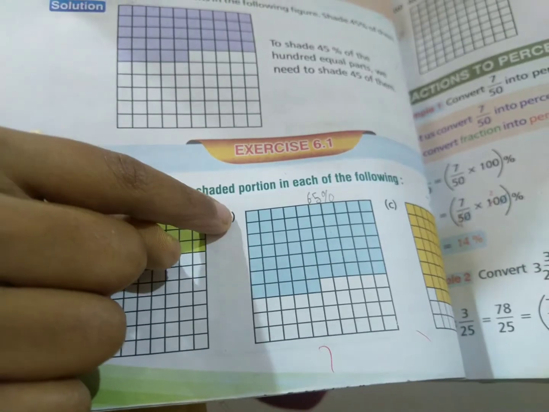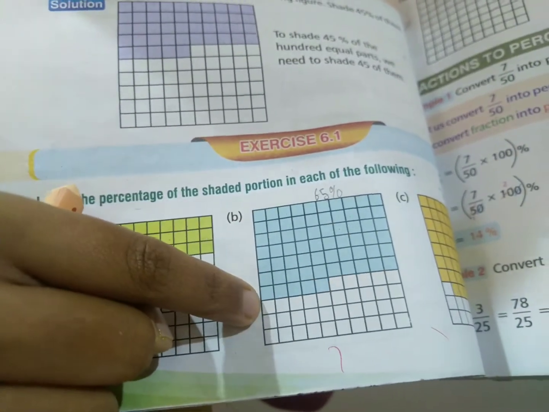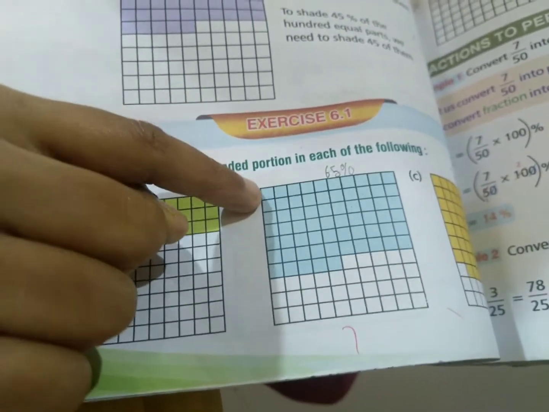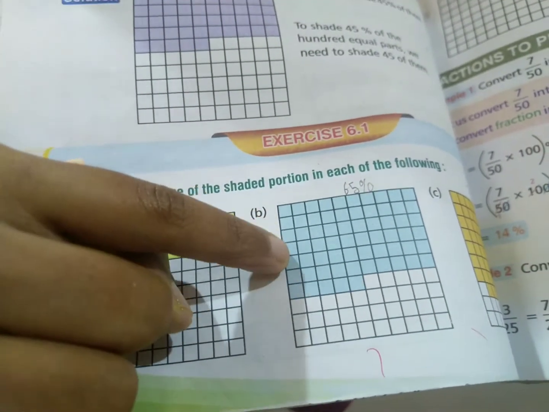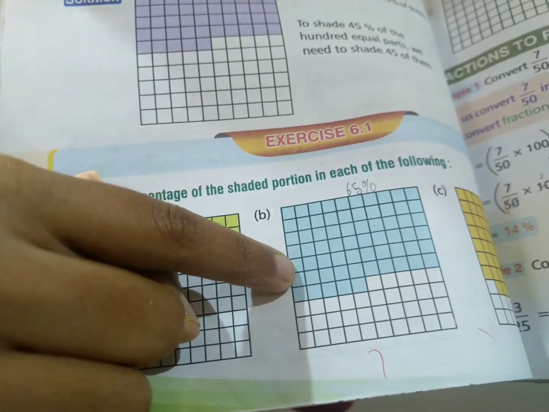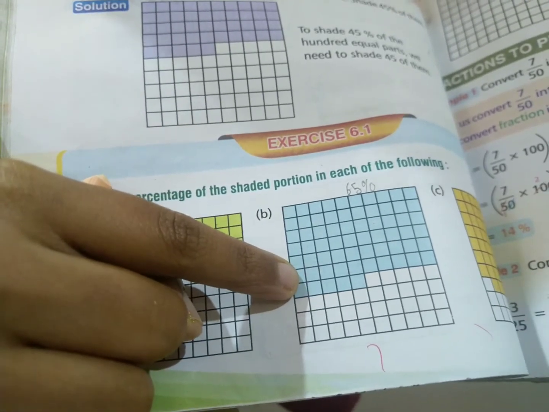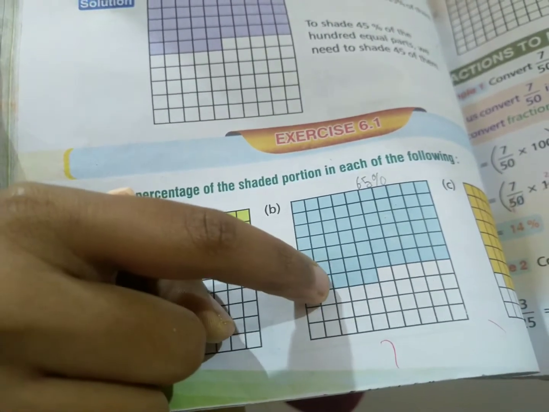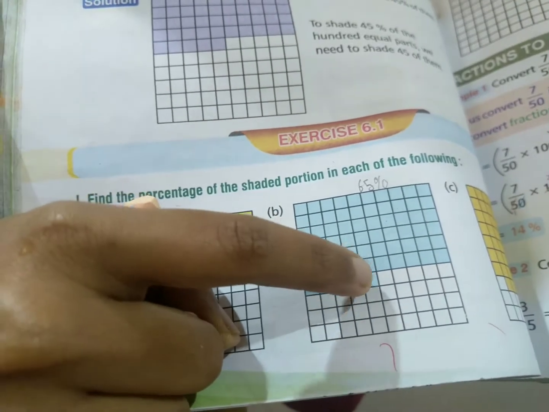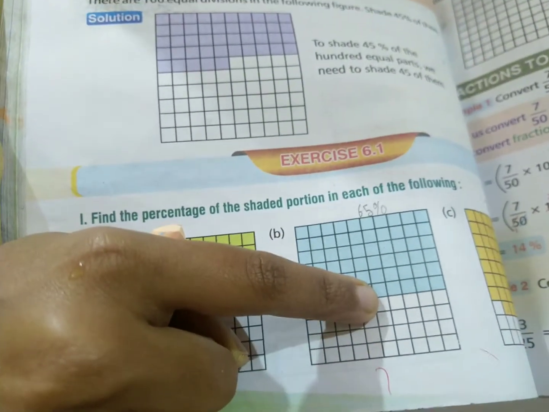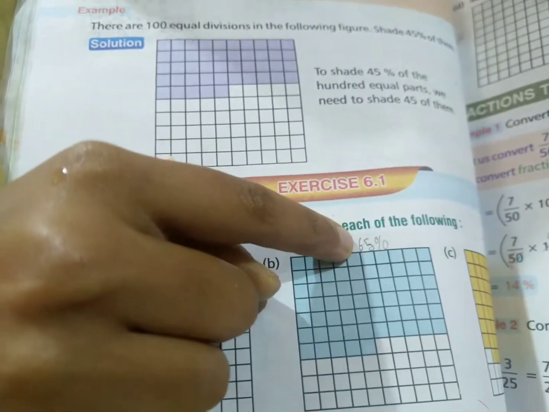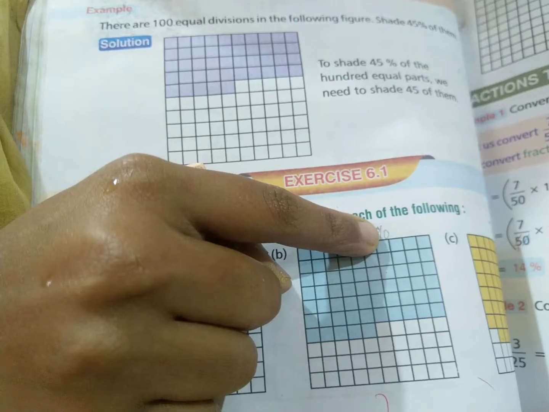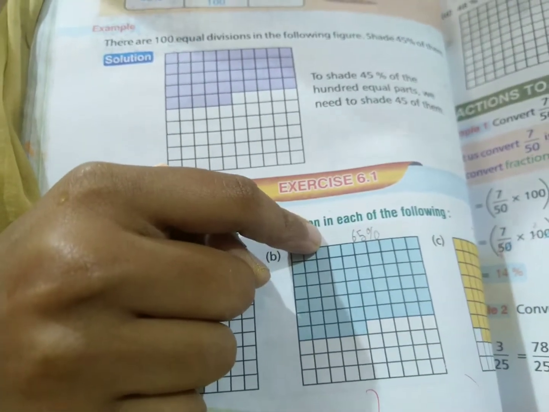Now go for the second one. So now check how many boxes are shaded here out of 100. 10, 20, 30, 40, 50, 60, 60 plus 1, 2, 3, 4, 5. So 65% is shaded. So write 65 and write the percentage symbol. So this will be percentage.